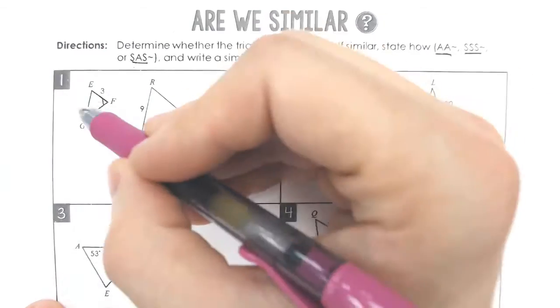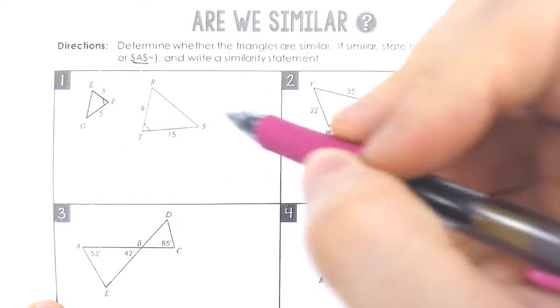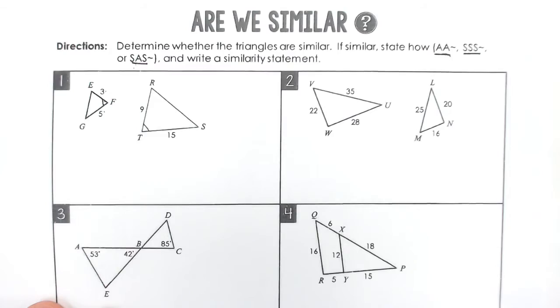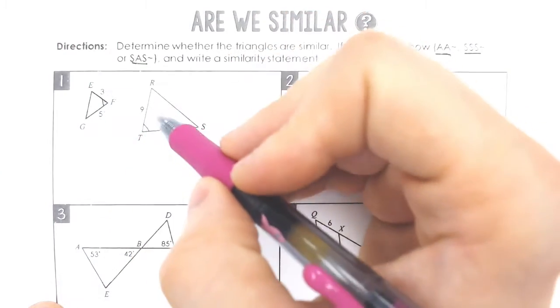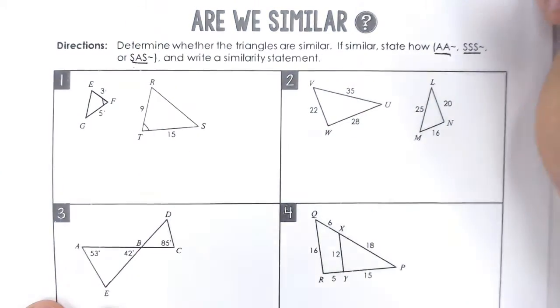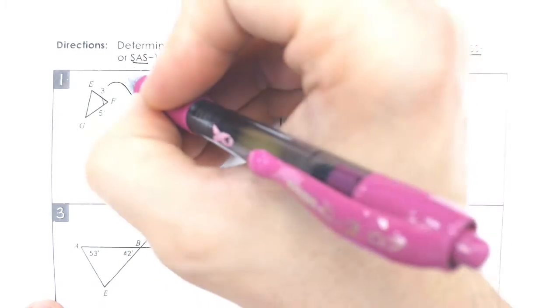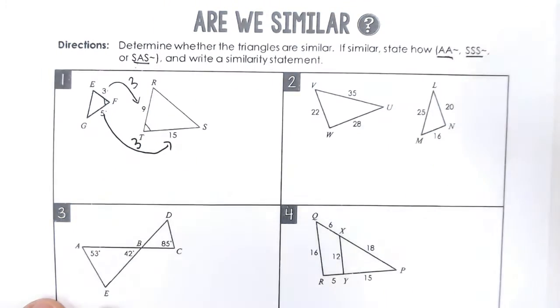Okay? So this first one, we have side-angle-side. We just have to confirm that the sides, in fact, are similar. Now you can divide them to do that. And you could also look at them in some instances. What does 3 have to multiply to get to 9? Well, that would be 3. What does 5 have to multiply to get to 15? That would be 3. They both have the same scale factor.